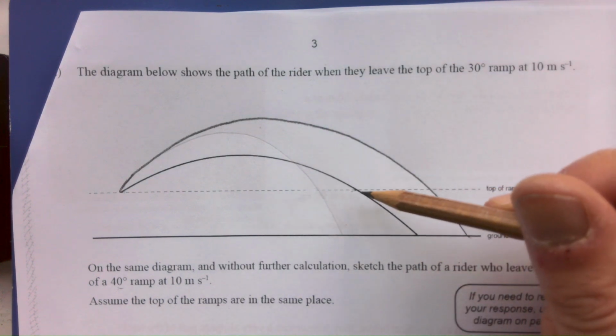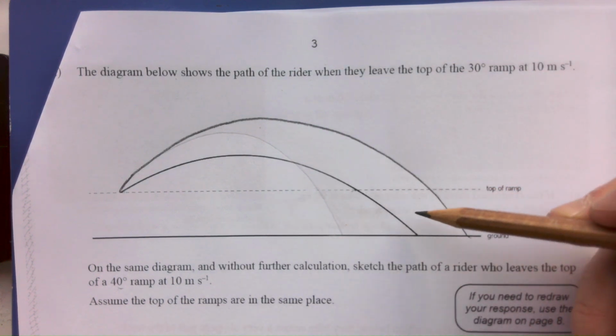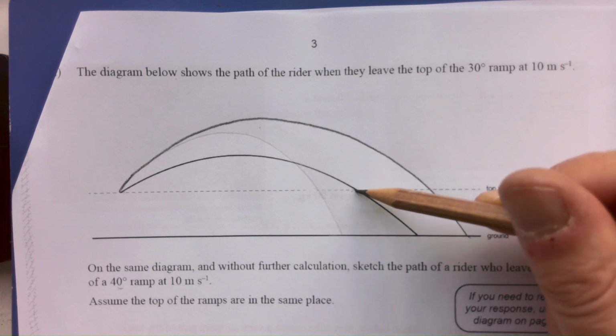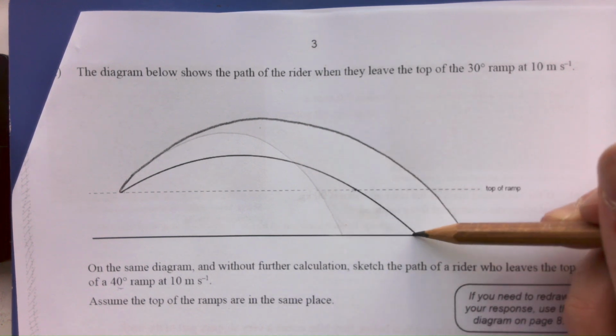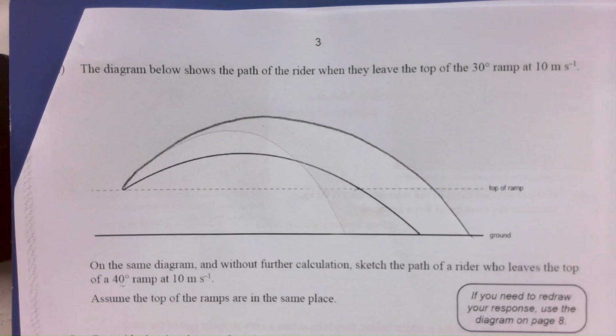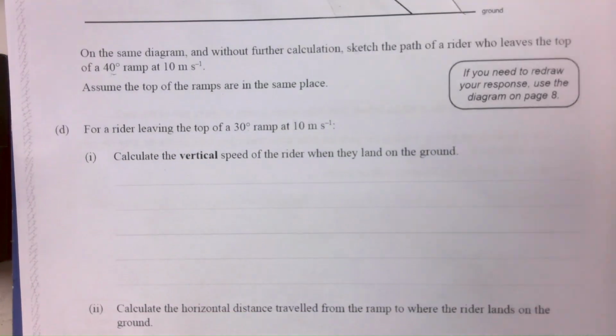We then just need to work out how much extra velocity is gained by him as he falls from here 1.1 meters down, remembering that that's how high the ramp was above the ground.